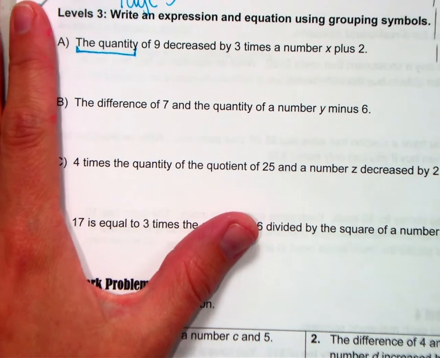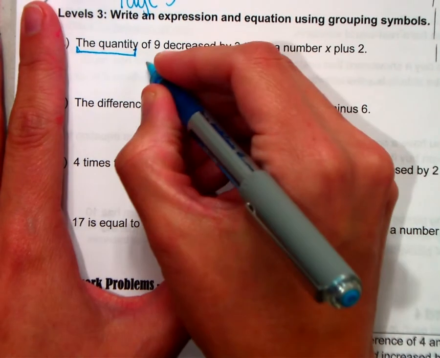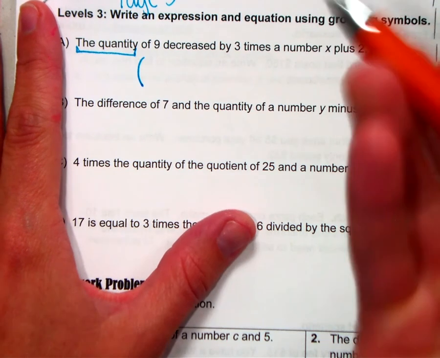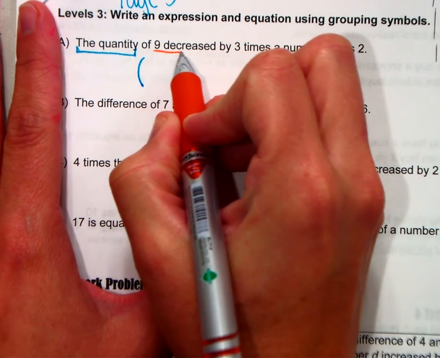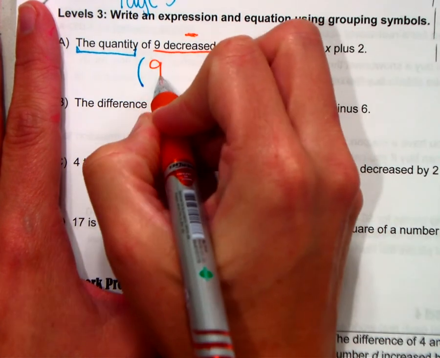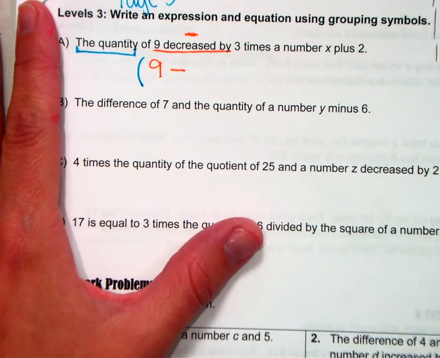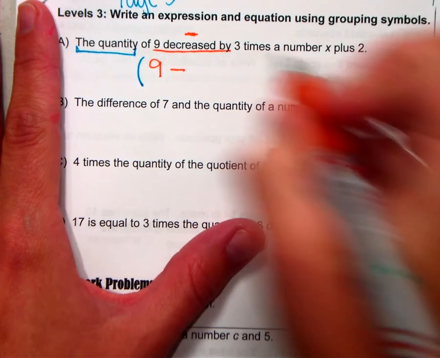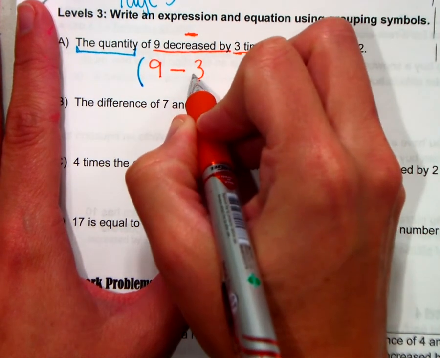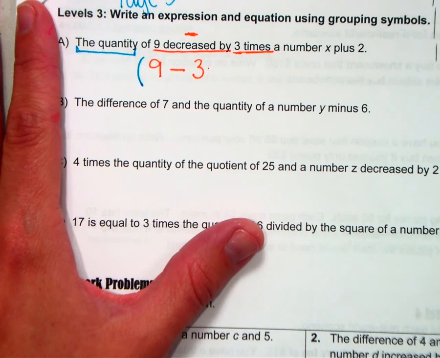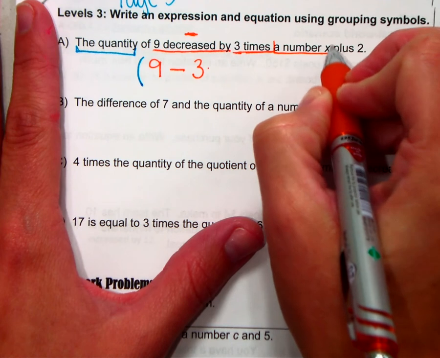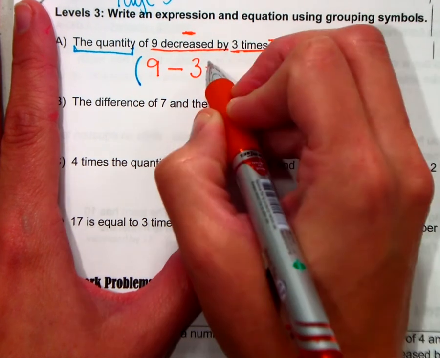So here we go. The quantity, parentheses. So that means I need to start with parentheses. Okay, then I'll do this next part. 9 decreased by. That means minus. So 9 decreased by, let's keep going, 3 times. Remember, this is kind of weird and awkward, a number x. I know x isn't a number. That's just going to be x.